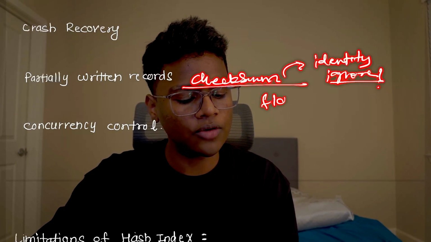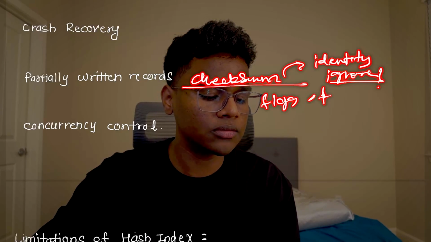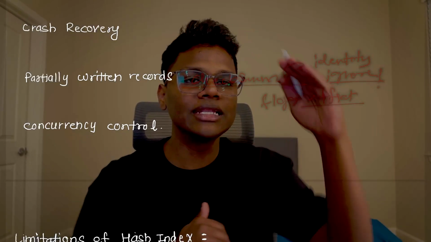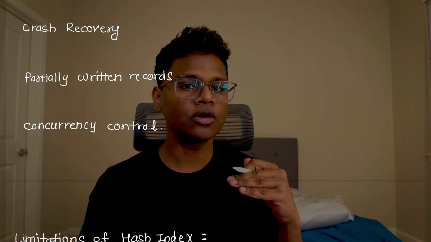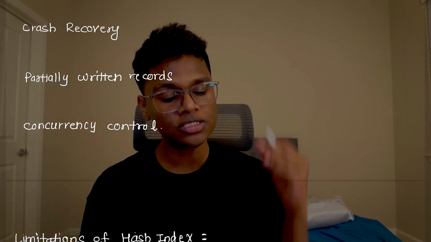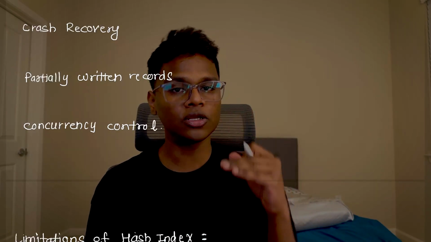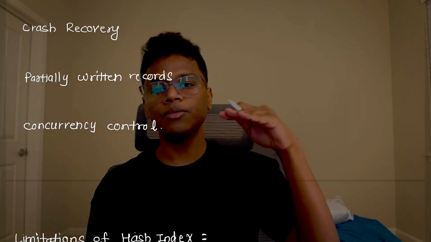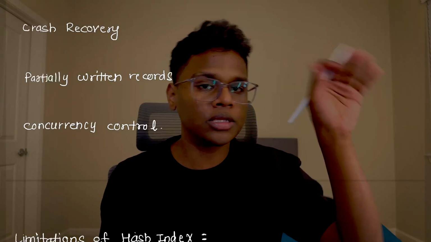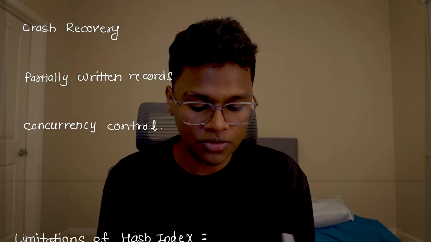Or we can have a flag or an offset as well, like till this offset we have processed all of the records, but after that we have not processed. And then whenever we encounter any ignored records, we can just start processing from the offset record, and then do it again. That's the only thing we can do over here.